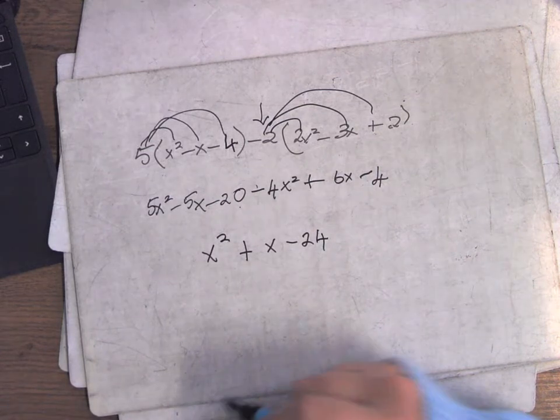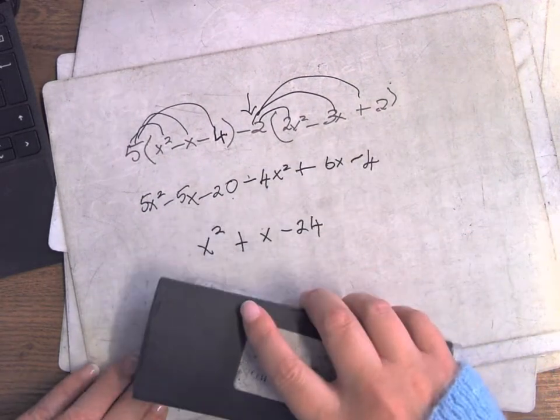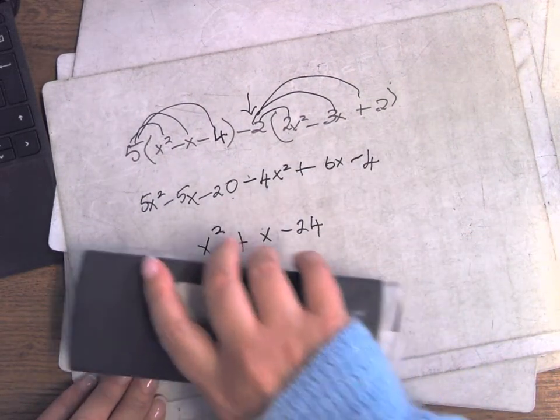Okay? Right? We'll go on to the next section. I'll be giving you some of these for homework tonight anyway, so you can go over them again. Can I rub this off?